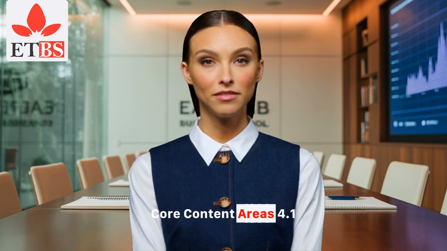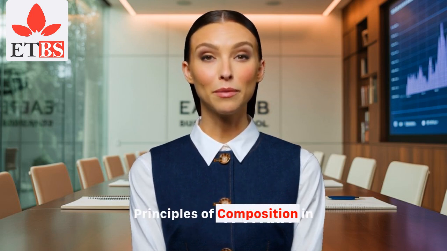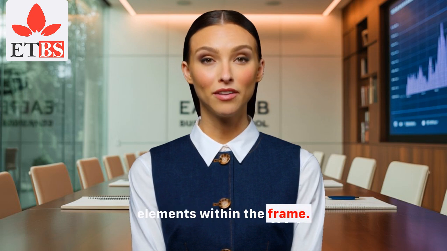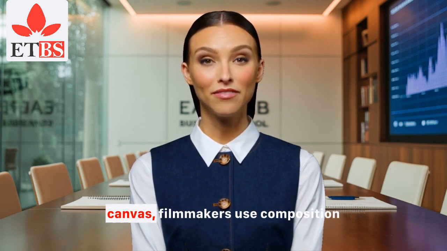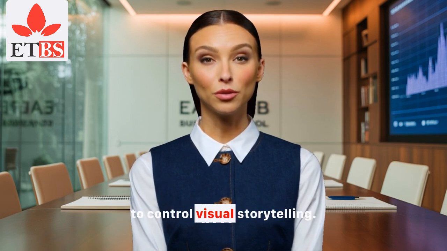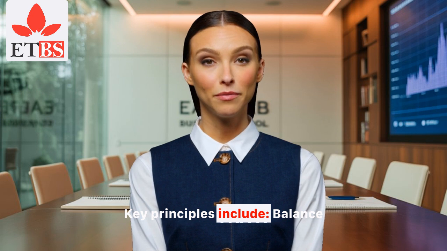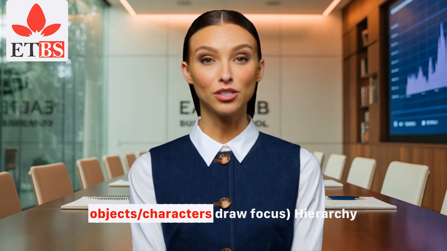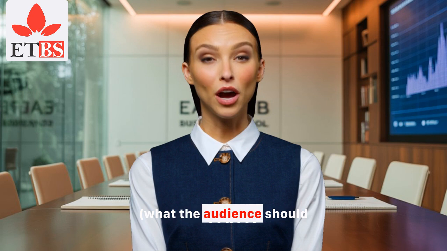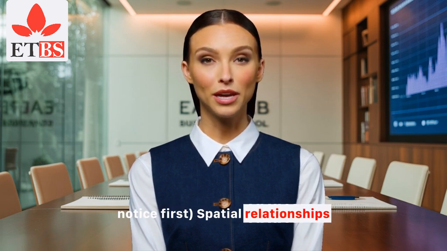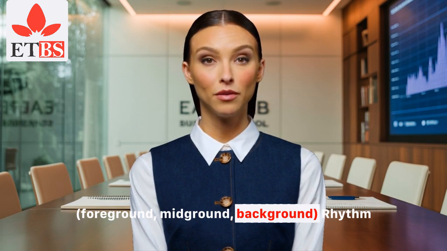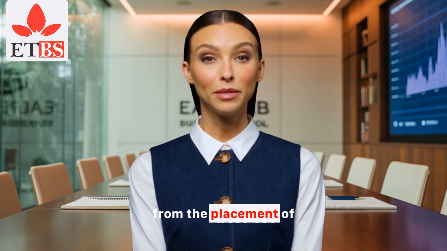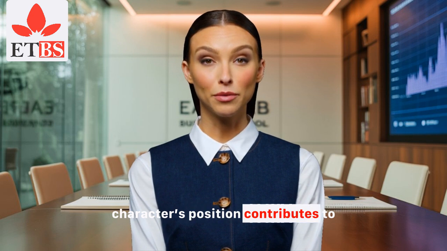Core content areas. 4.1 Principles of composition in cinematography. Composition refers to the arrangement of visual elements within the frame. Just like a painter arranges forms on a canvas, filmmakers use composition to control visual storytelling. Key principles include balance, symmetry versus asymmetry, visual weight, which objects or characters draw focus, hierarchy, what the audience should notice first, spatial relationships, foreground, midground, background, rhythm and movement, visual flow across a sequence of shots. Every visual decision, from the placement of a lamp to the character's position, contributes to meaning.